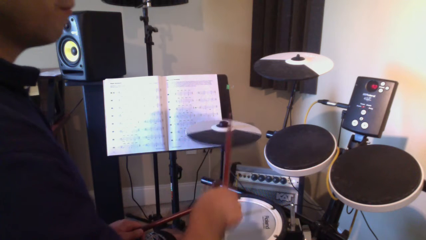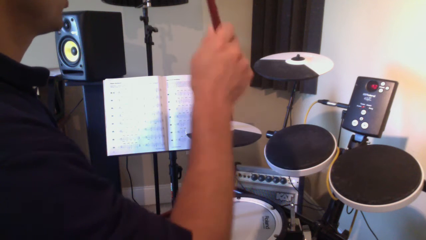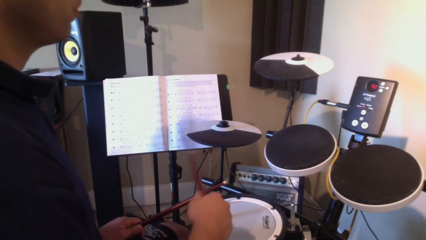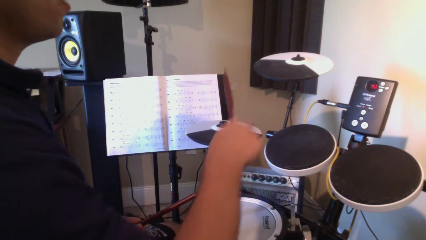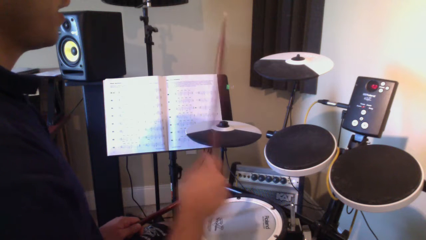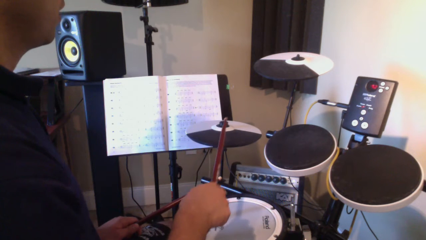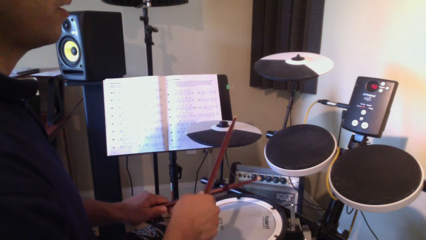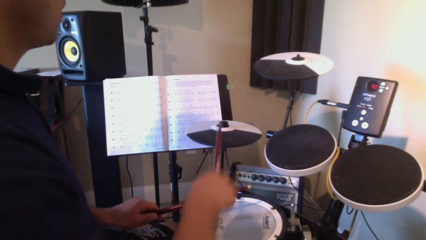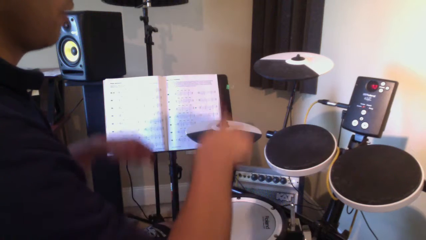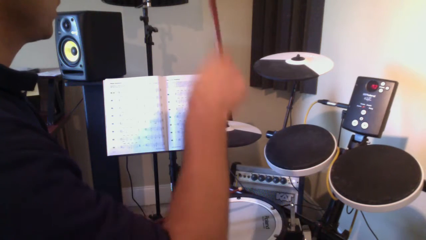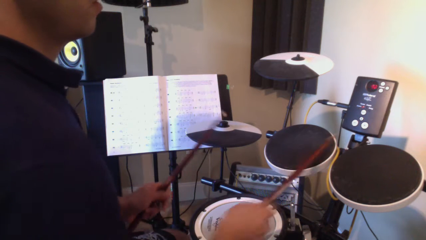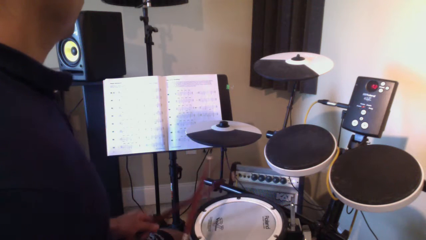Again, bass drum on 1, 2 hi-hat by itself, and then the end of 2, 2 and, then hi-hat and bass drum on 3, and then 4 hi-hat and a snare drum. 1, 2 and 3, 4, 1, 2 and 3, 4 on the beat.